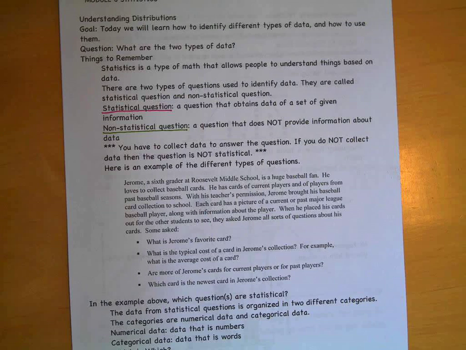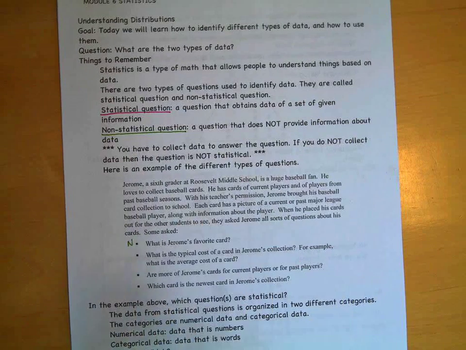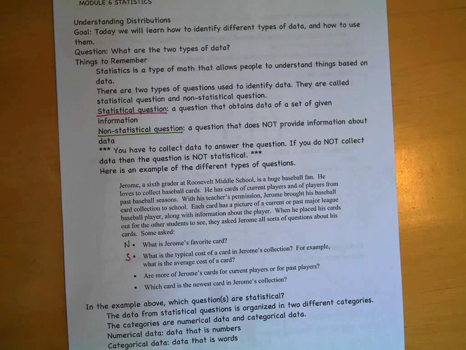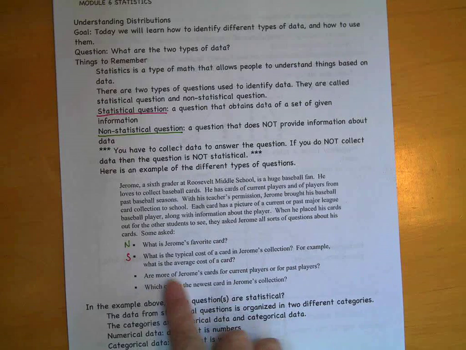When you go to Walmart and you see that the card costs this much, if you go on Amazon, you see that the card costs this much, if you go to a baseball card shop, the card costs this much, that's all collecting data, and you have numerical evidence of what the cost of the card would be. So that I would say is a statistical question. So I'm going to say this one would be non-statistical, whereas this one is considered statistical.